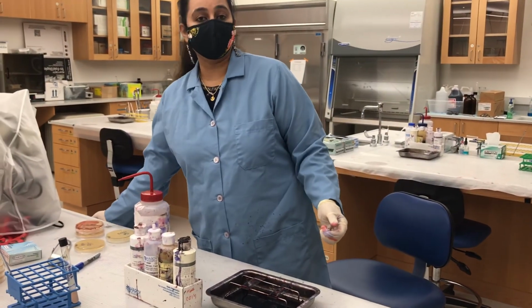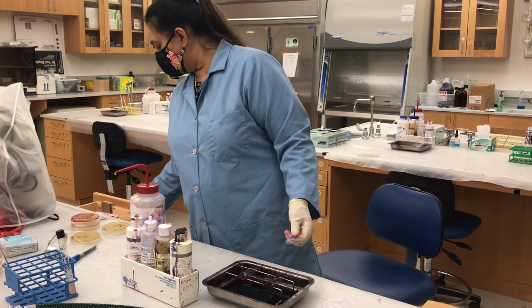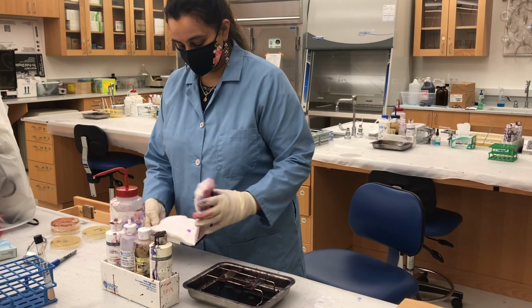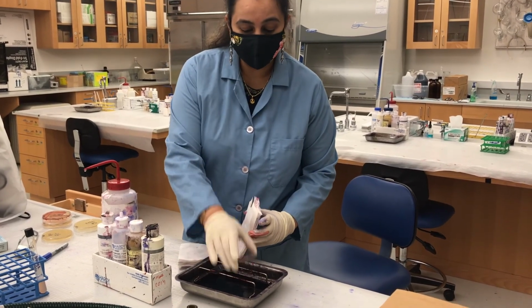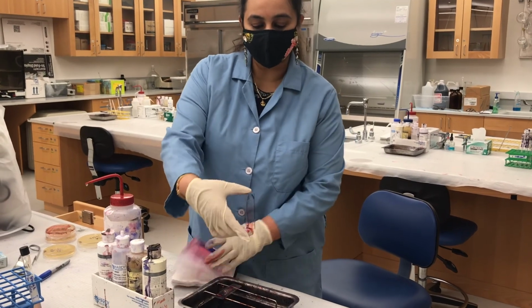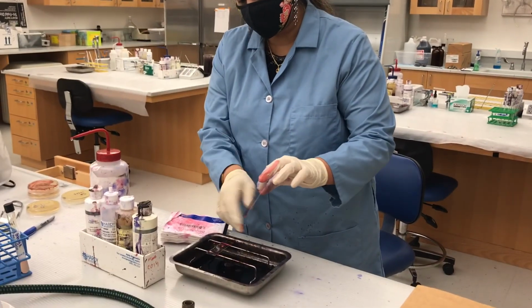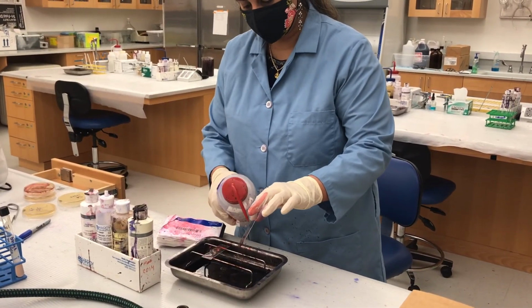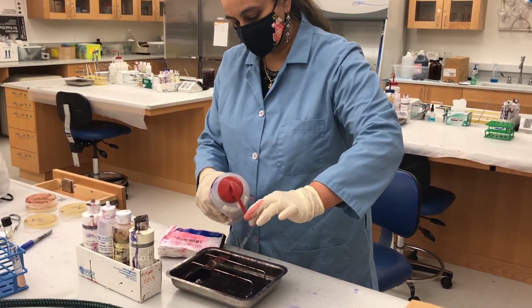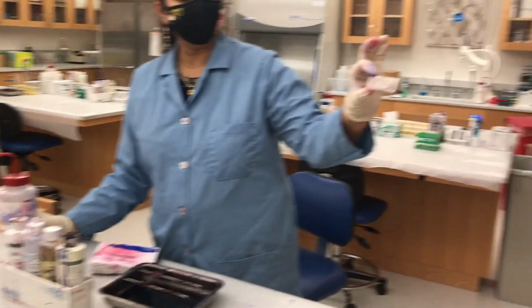The final step before your slides go onto the microscope is to dry the slide completely using the bibulous paper. This slide seems to have a little bit of dye, so I'm going to wash front and back again. So there you go.